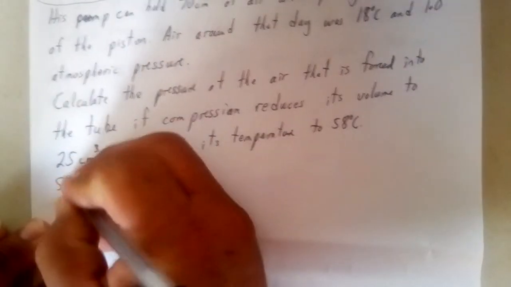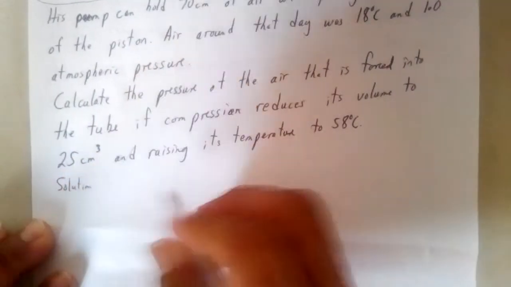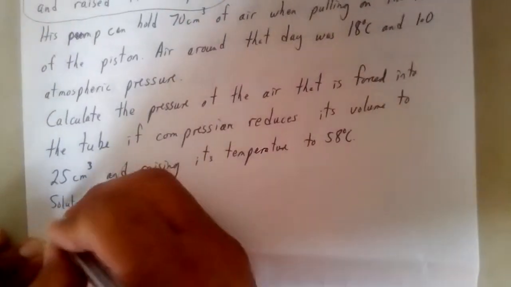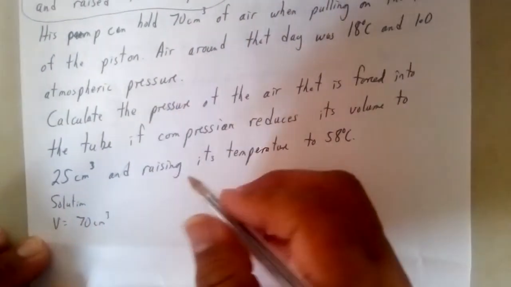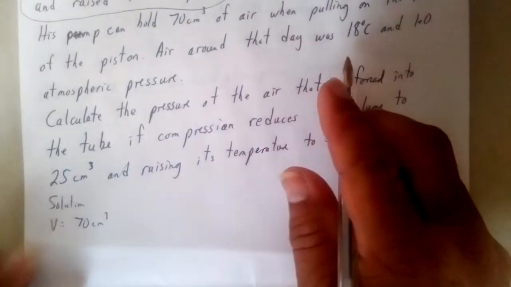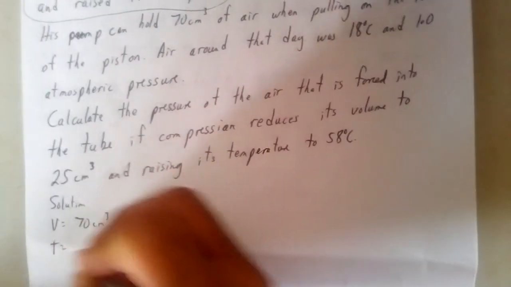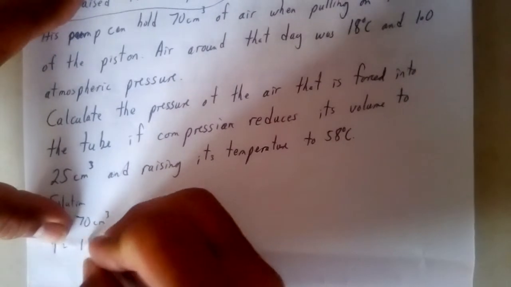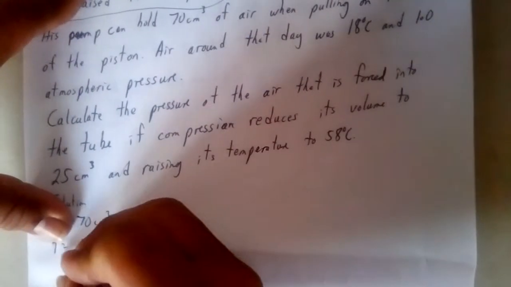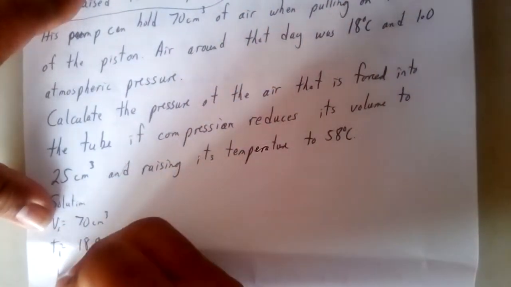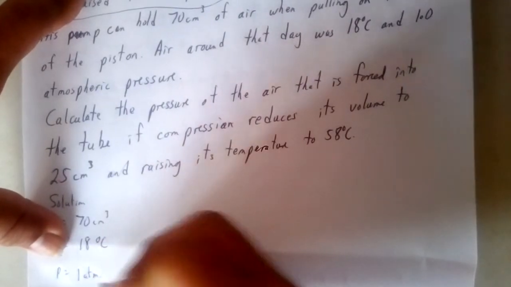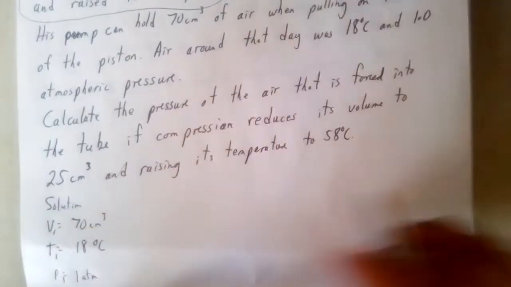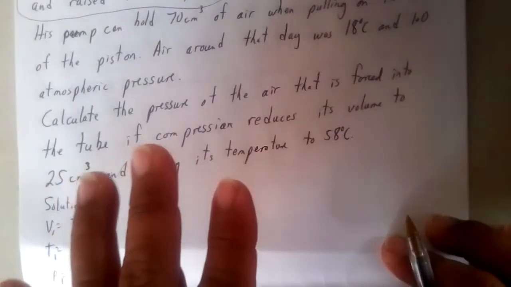So our solution is as follows. Volume of air is 70 centimeter cube. The temperature of the day was 18 degrees Celsius. That's temperature 1, volume 1, and the pressure was 1 atmospheric pressure. Okay, now that is at first.